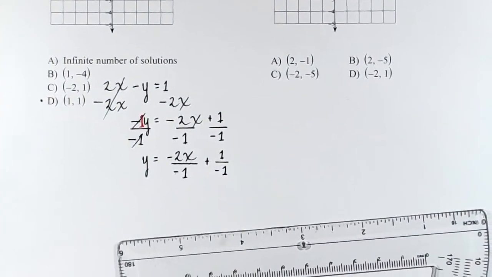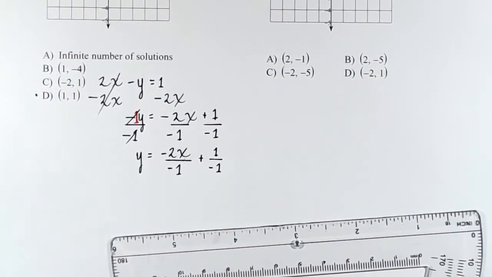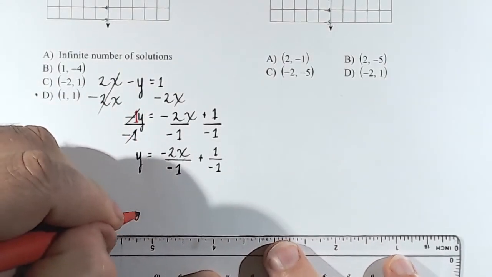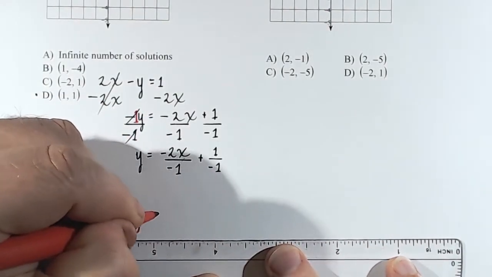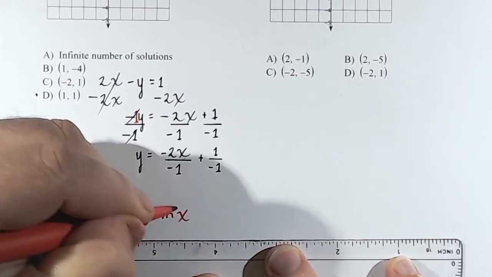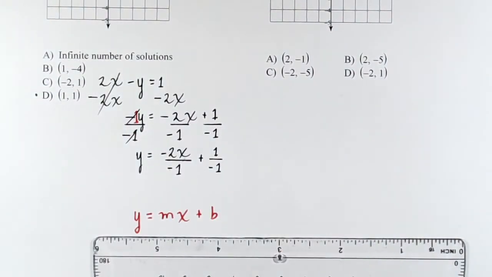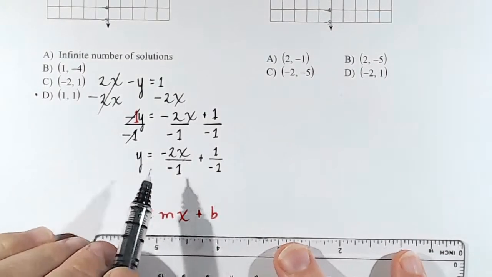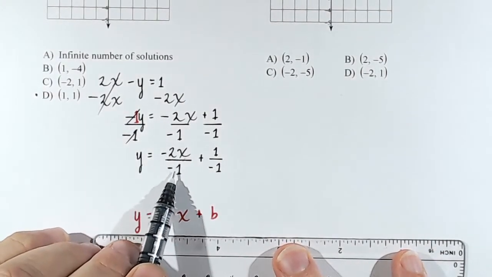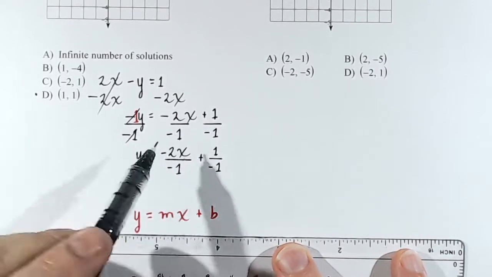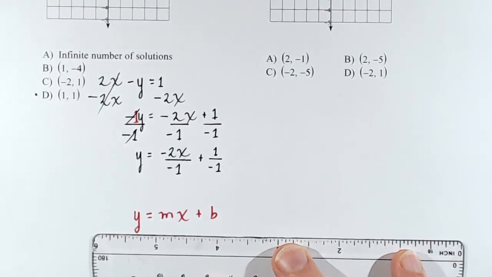And now we just have to work with this. So remember what our goal is. Our goal is to get the equation in the form y equals mx plus b. So I need to get this -2 and this -1 to sit out to the left, and I need to have this x all by itself.